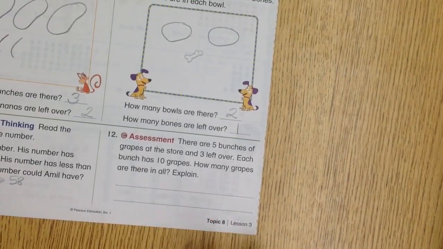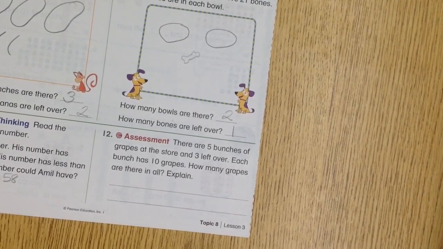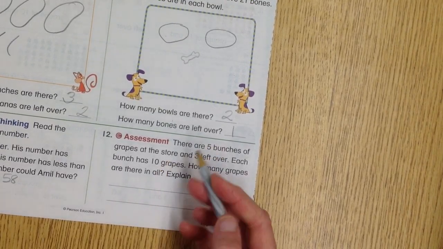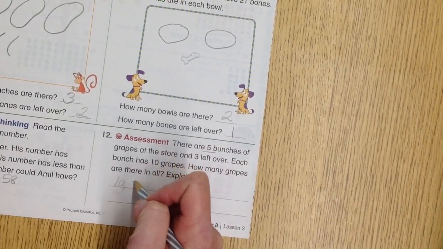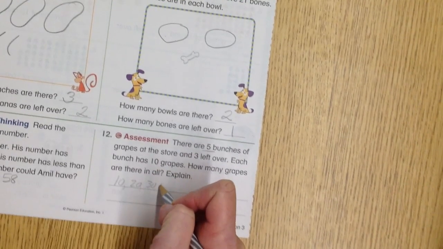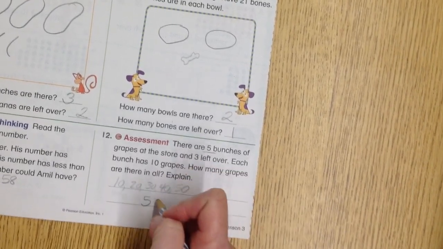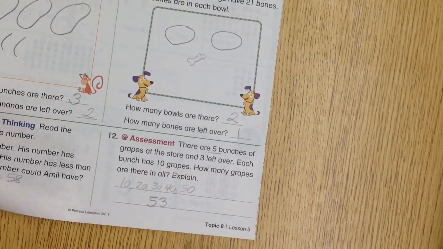All right, number 12. There are 5 bunches of grapes at the store and 3 left over. Each bunch has 10 grapes. How many grapes are there in all? Well, we're going to count by 10s 5 times. 10, 20, 30, 40, 50, and then there's 3 left over, so that's 3 ones, 53.